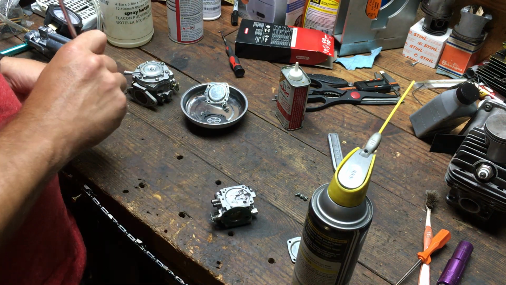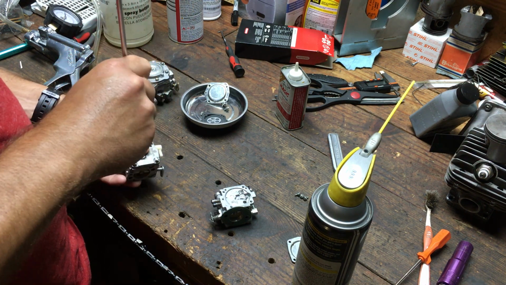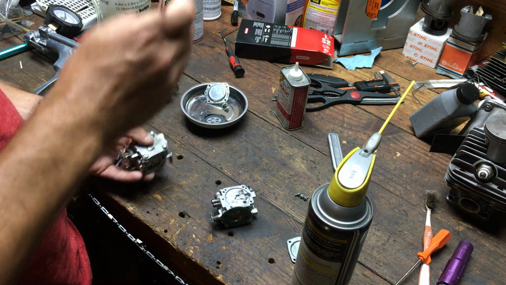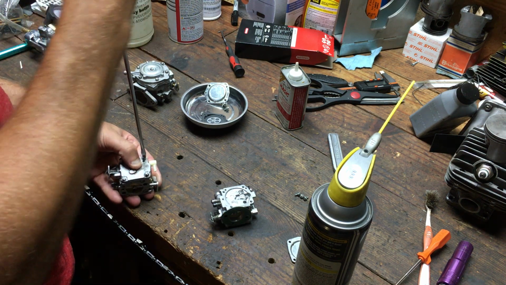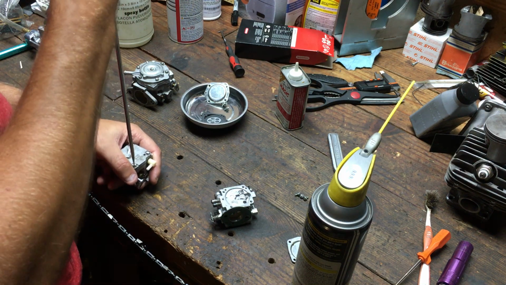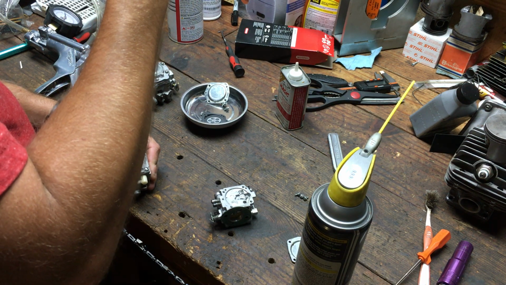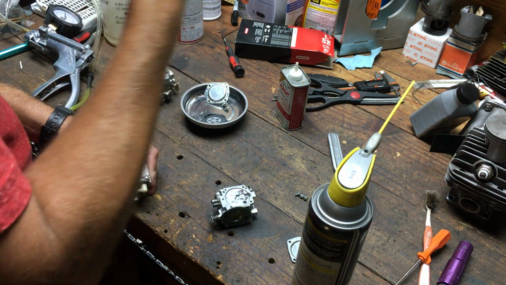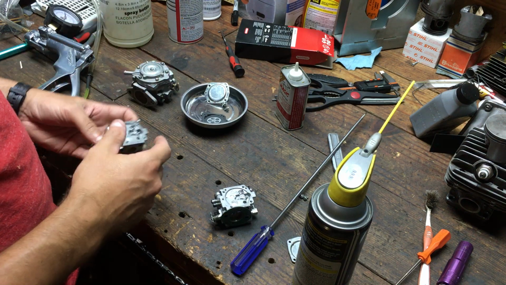Now, the other side, if you remember, I said the other side is the metering side. On the metering side, your gasket needs to go down first, because that diaphragm needs room to move up and down in unison with this lever here.